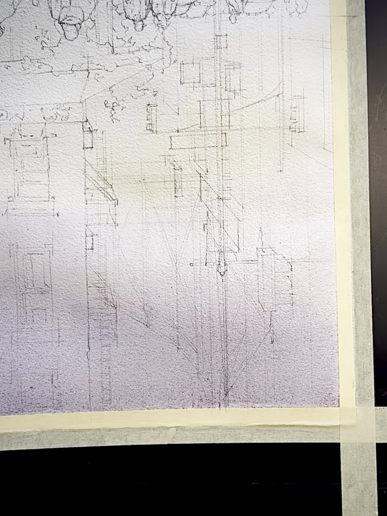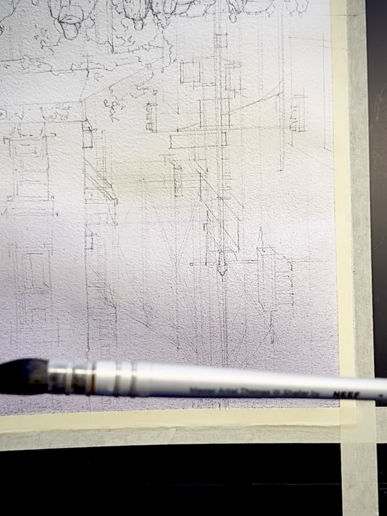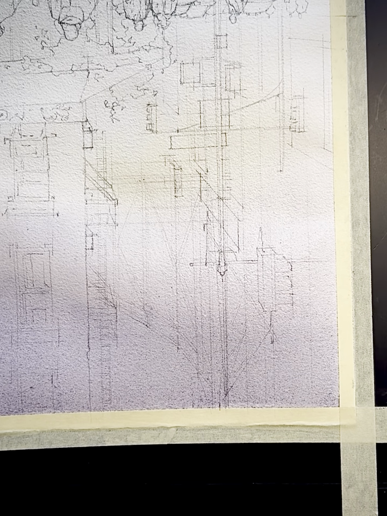As far as a brush for that big wet wash, I used one of my signature brushes, Thomas Schaller brushes by Neef, N-E-E-F company. Great company, beautiful brushes. In the description, I'm going to list the paper and all the materials and colors I've used.